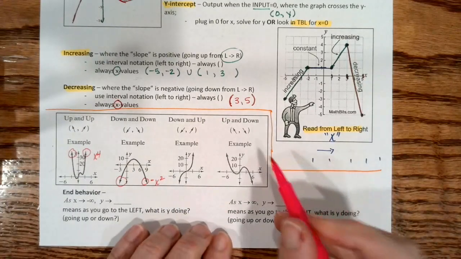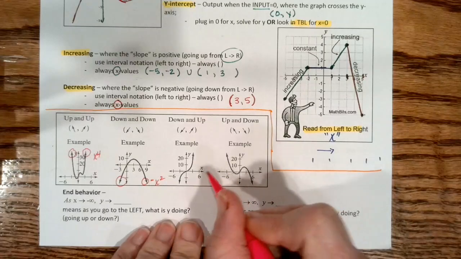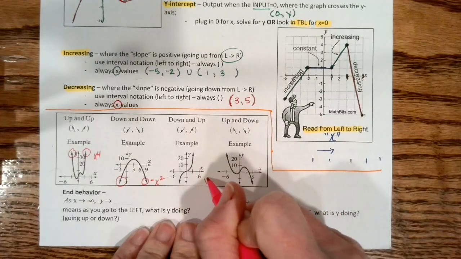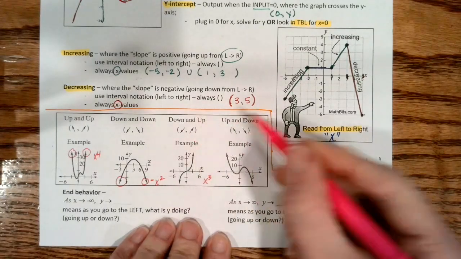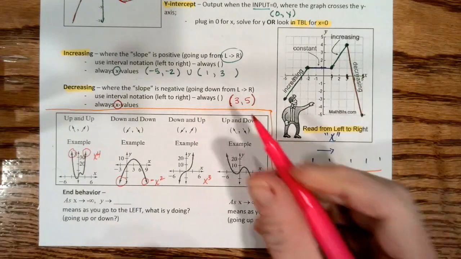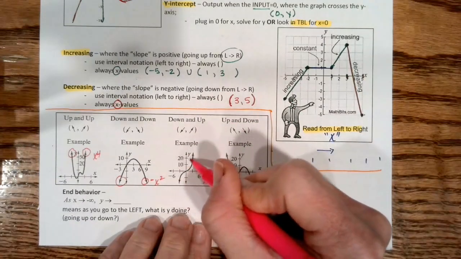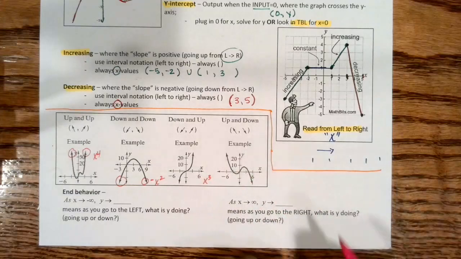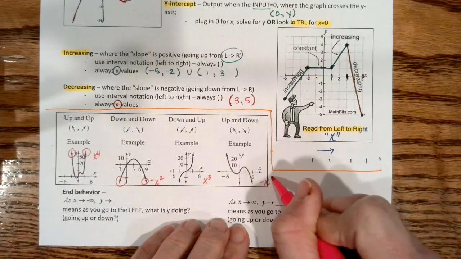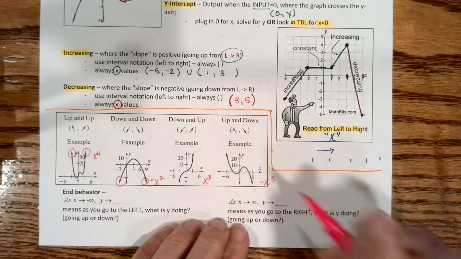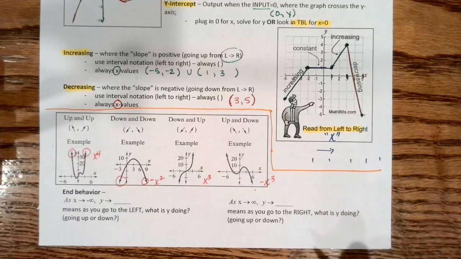When I have an odd exponent, I can go ahead and recognize that my end behaviors are opposites. If I start low and end high, it's positive. If I start high and end low, it's going to be negative.